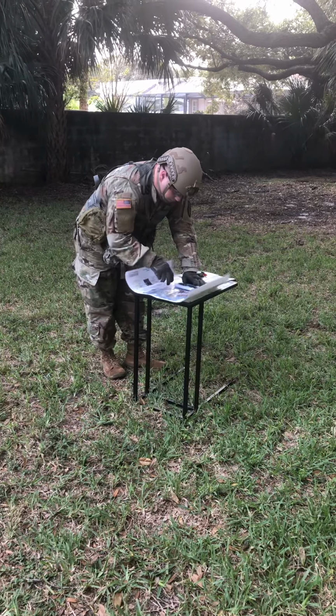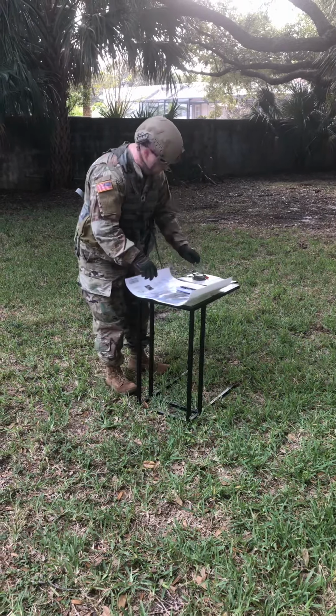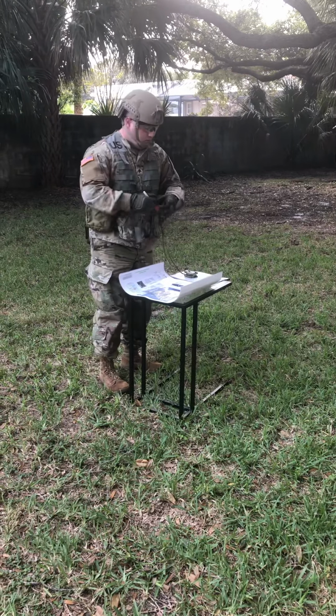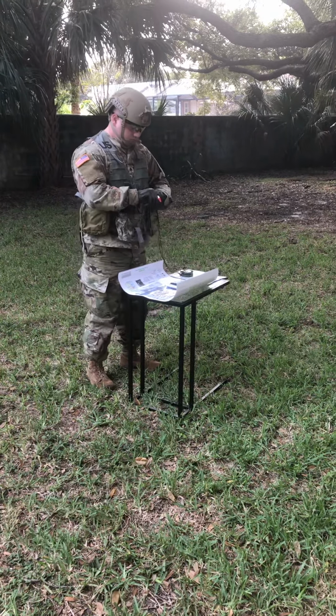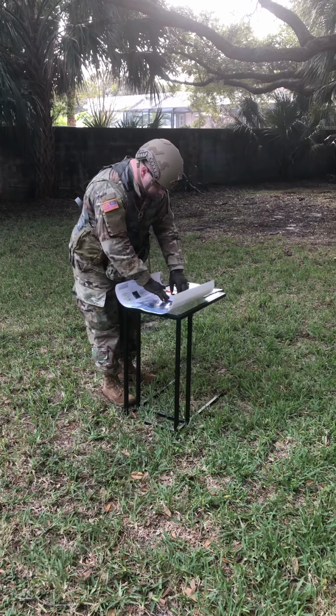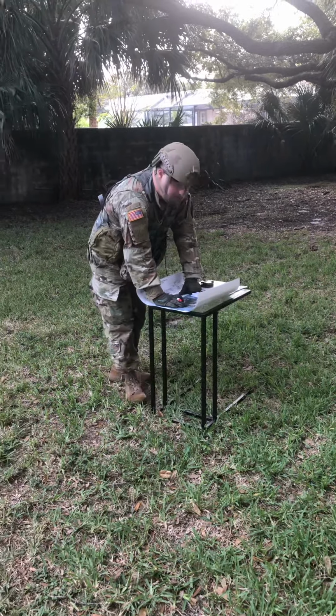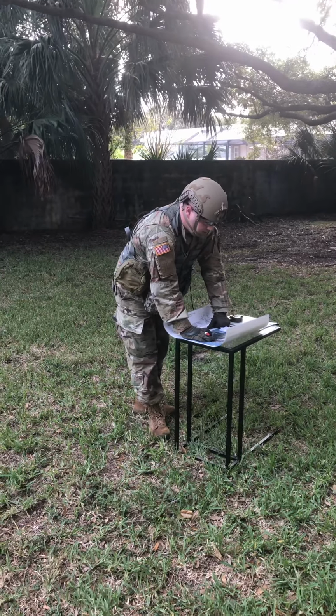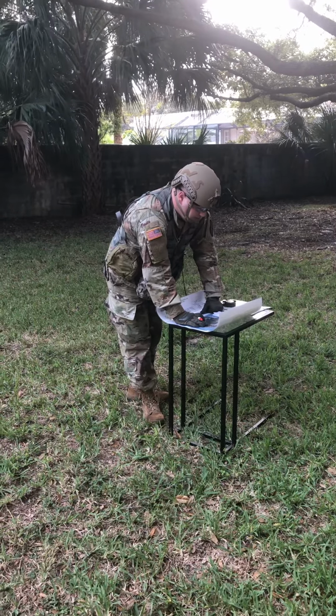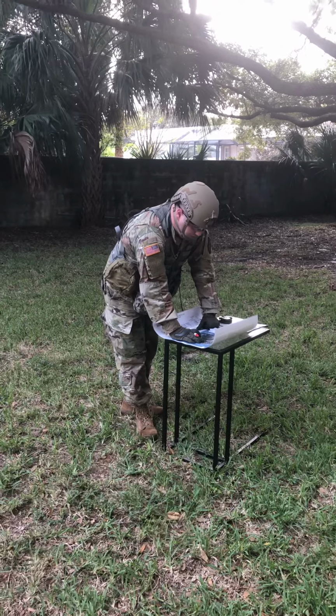So now we're going to plot the point that we're standing at, because we already know where we are. We are standing at 17 Romeo Lima Lima 3599 8074.